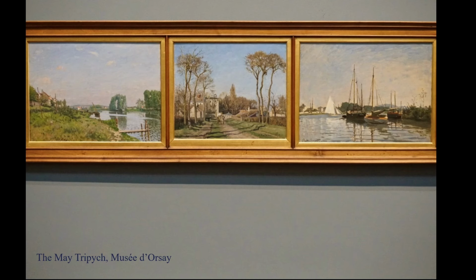One of the most revelatory exhibits in the Musée d'Orsay in Paris, you see it here, is the so-called May triptych. Ernest May was a financier who began acquiring Impressionist paintings around 1880. He and his wife appear in a couple of works by Degas, and Degas may have been his conduit into the Impressionist world. It was Ernest May's idea to bracket these works together.